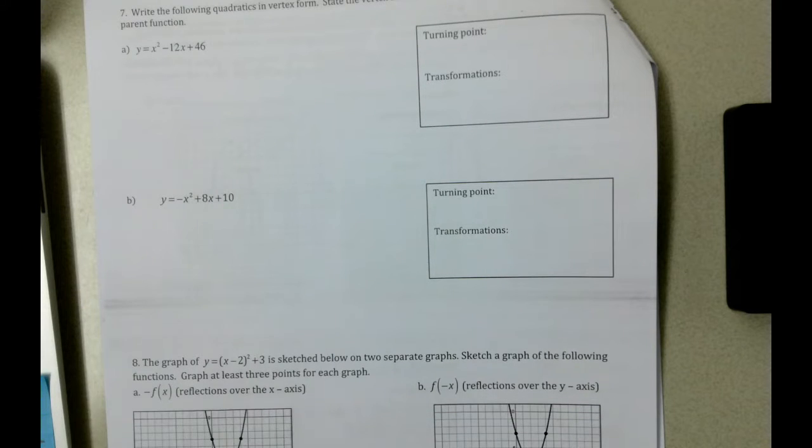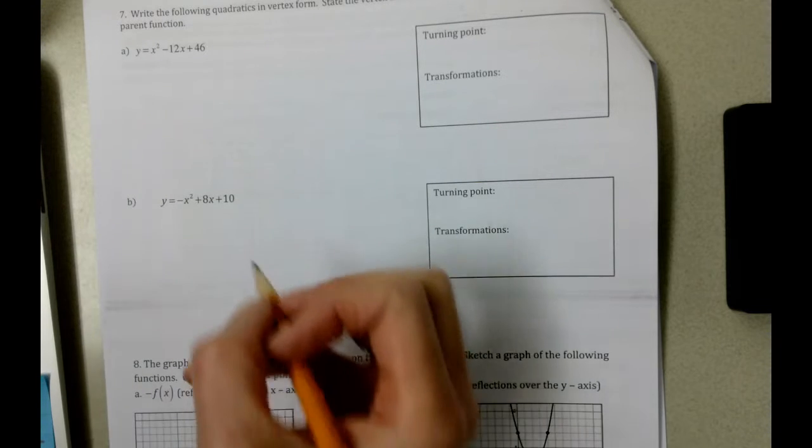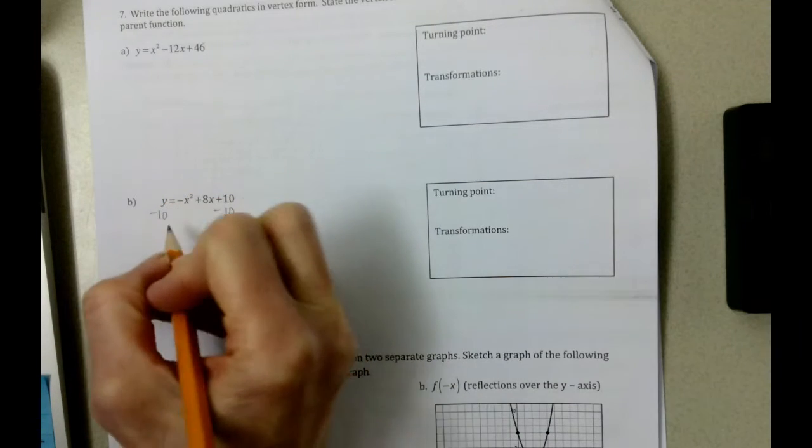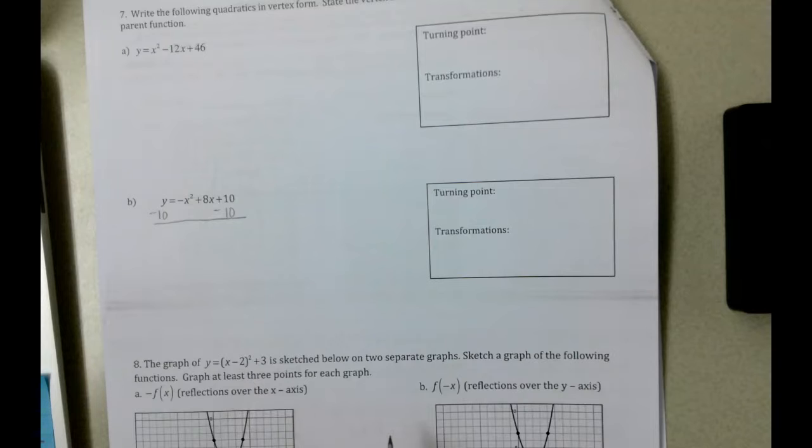On 7b, here we're going to be writing the equation in vertex form, which is going to require us to complete the square. Then, third time's a charm, we're going to state the vertex and the transformations that occurred to our parent function. So if we start this, remember our first step is that we're going to subtract the 10 from both sides, because we're going to put all of the x's on one side and the constant on the other. I'm going to write negative 10 plus y.